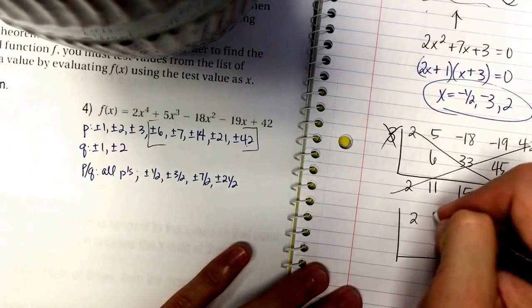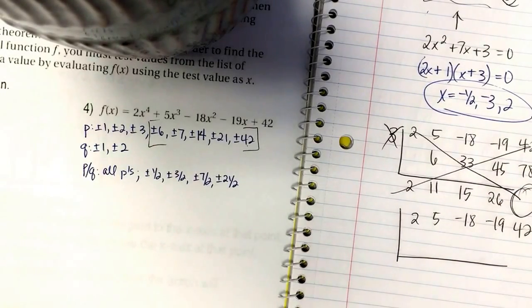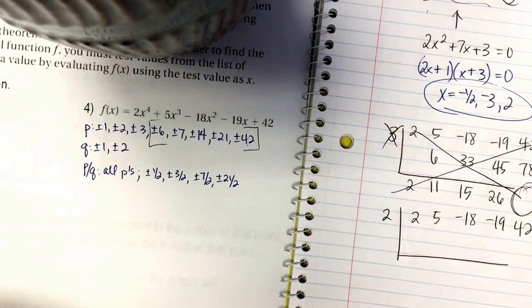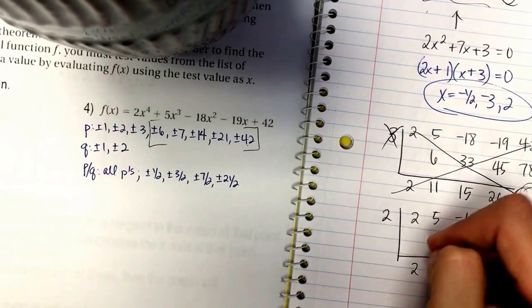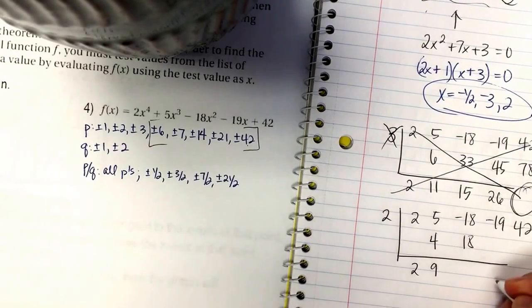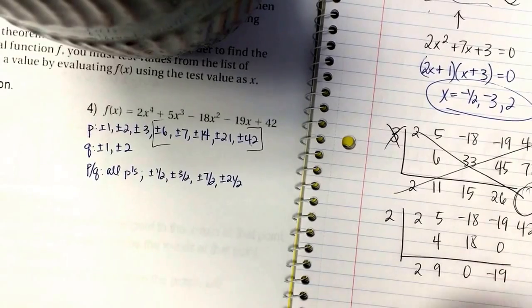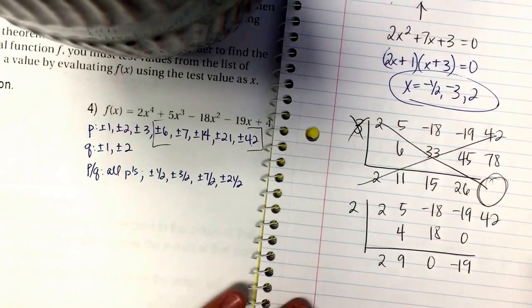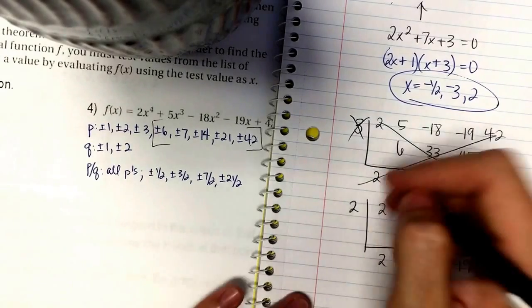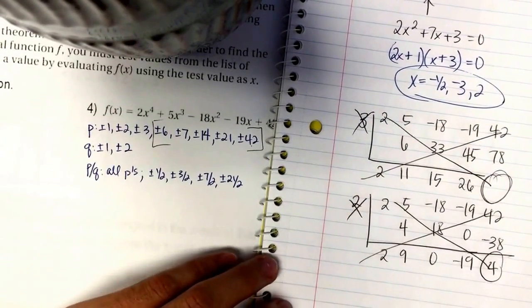So we're going to recopy our numbers, and we're going to try to figure out again what numbers work. So say we try the number 2. Maybe 2 will work. Drop my 2, multiply. Add and we get 9. Multiply, you get 18. Add, you get 0. Multiply, you get 0. Add, you get negative 19. And multiply, you get negative 38. So it's closer, but 2 doesn't work because I didn't get a remainder of 0. So I know that 2 doesn't work.